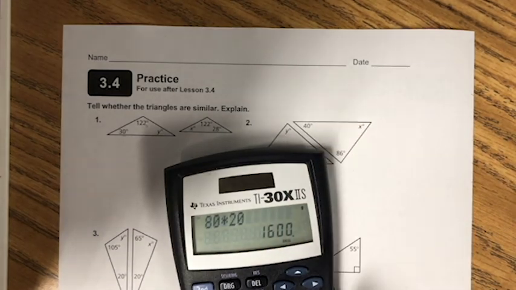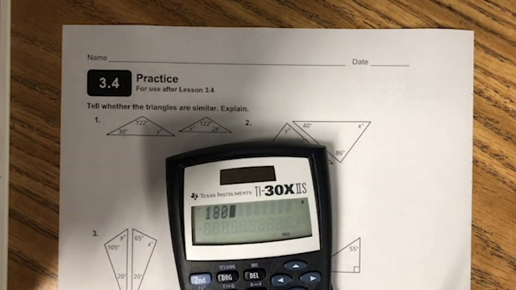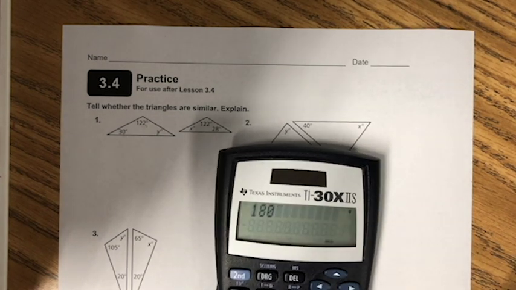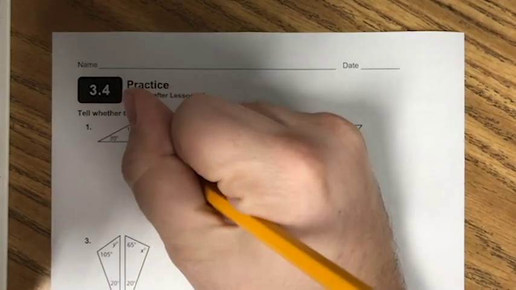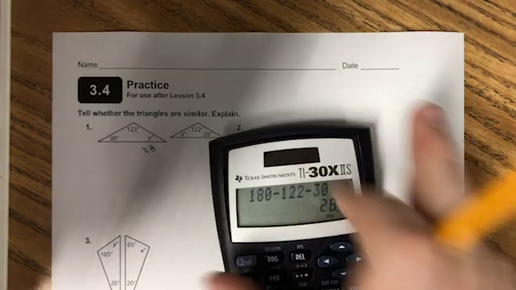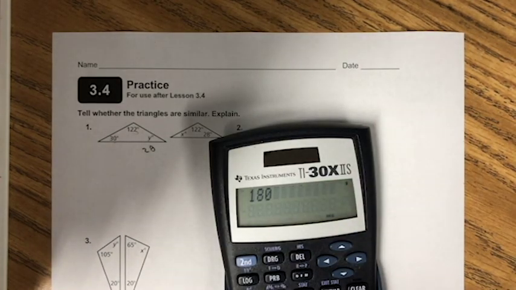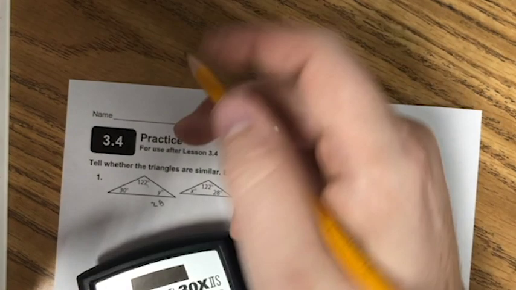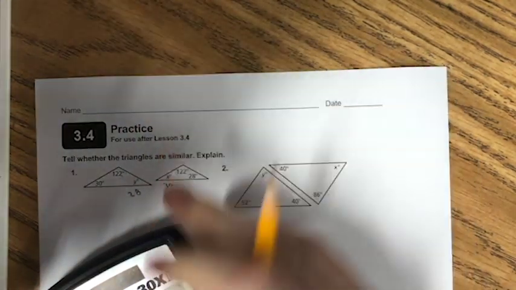Well, we know for a fact that all those interior angles should add up to 180. So being that said, we can subtract the 122 and the 30 from this, and we find out that y is 28 degrees. Now let's do the same thing with the smaller triangle. So we're going to go 180, subtract 122, and then subtract 28. And we find out that this missing x happens to be 30 degrees.